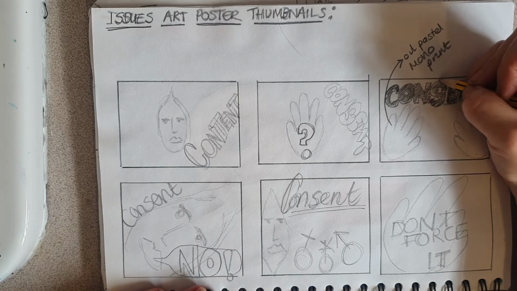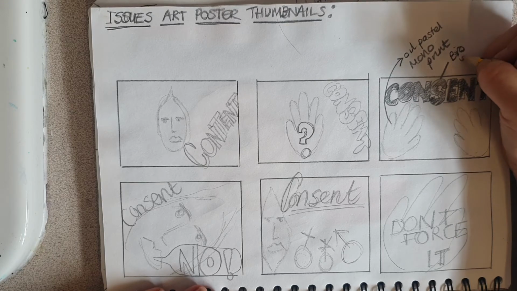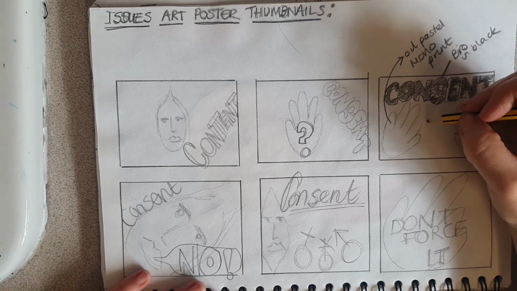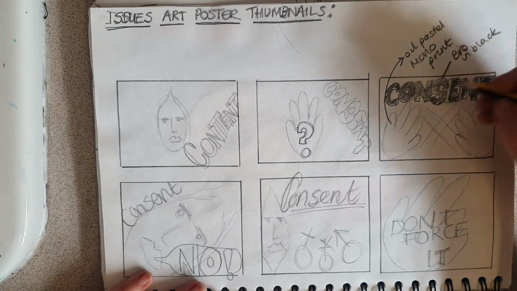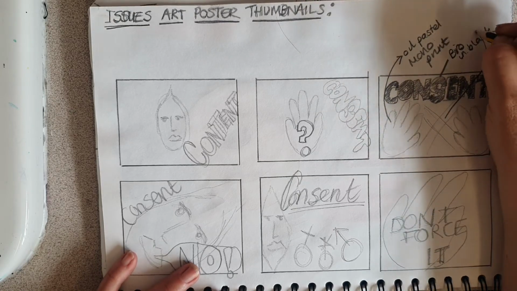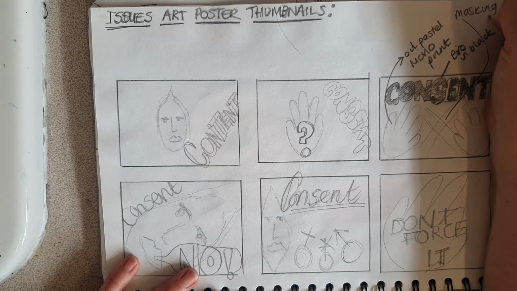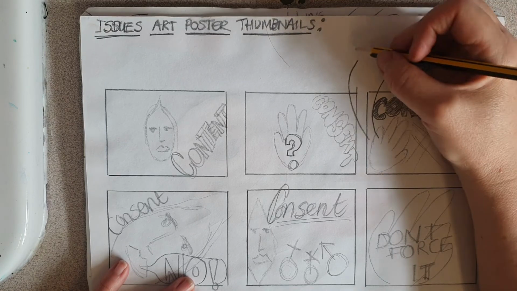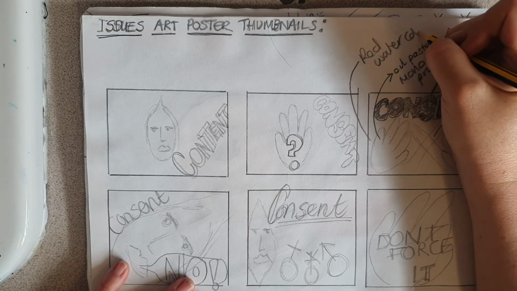We might do this text, okay, using biro in black. Okay, you might decide that behind here we're going to have some of that masking tape technique. Okay, so then we label that masking tape. Okay, and red watercolour.